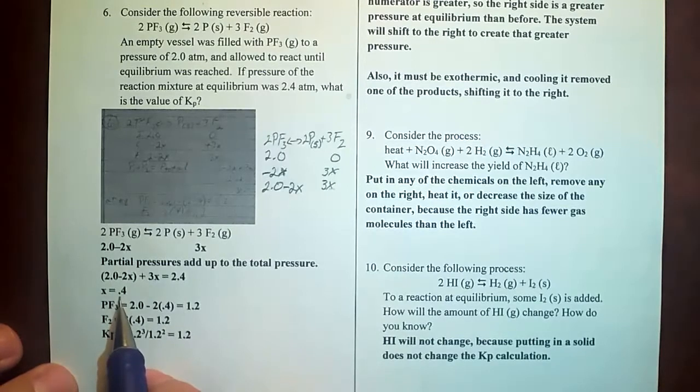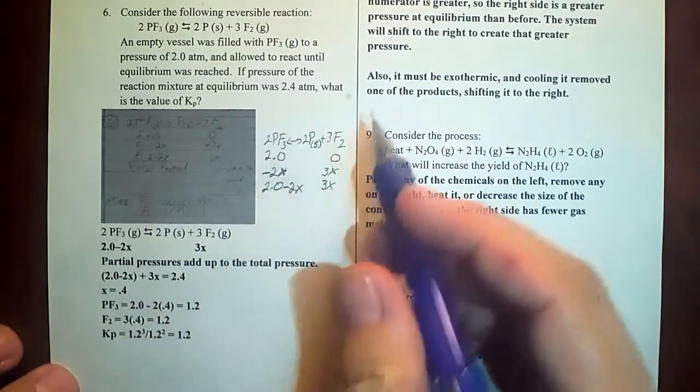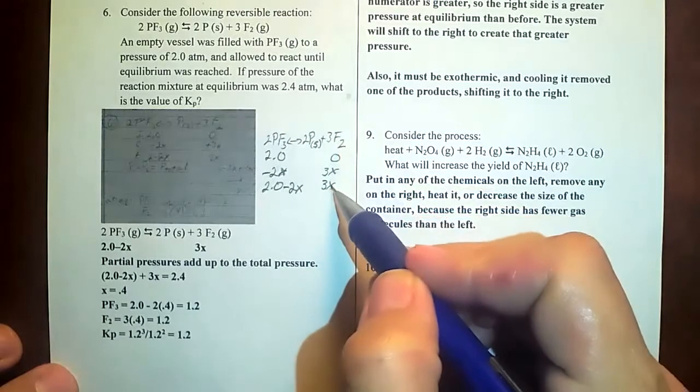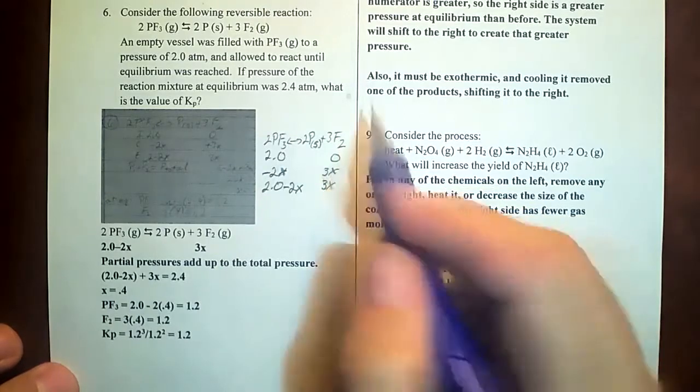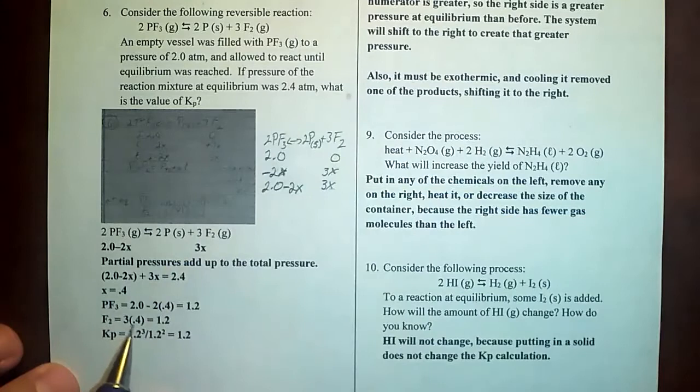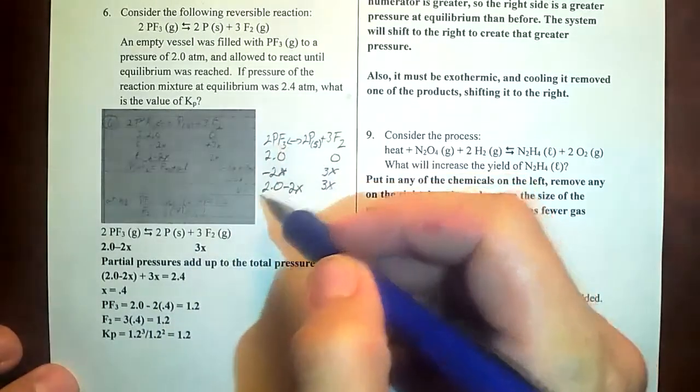That is not good enough though, and I know some kids will stop right there and say, I found it, I'm done, and somebody will put K equals 0.4, which is super wrong. K is not the value of anything in this equation, much less K. It's not even the value of one of the molarities, because the value of the F2 is 3 times whatever you just found for X, isn't it? So the value of the F2 is 3 times that, and the value of PF3 is 2 minus double X. So that's the value in atmospheres of the PF3 at equilibrium.